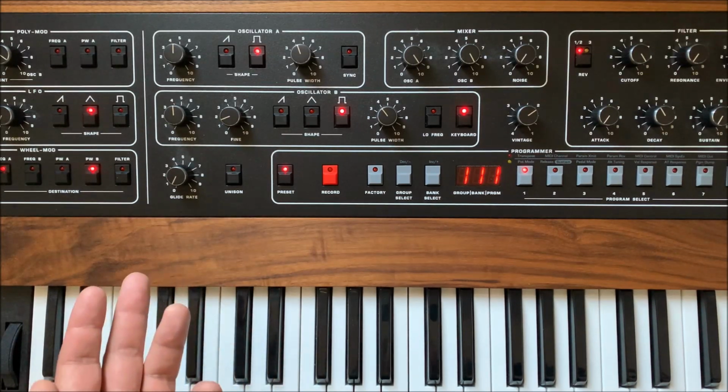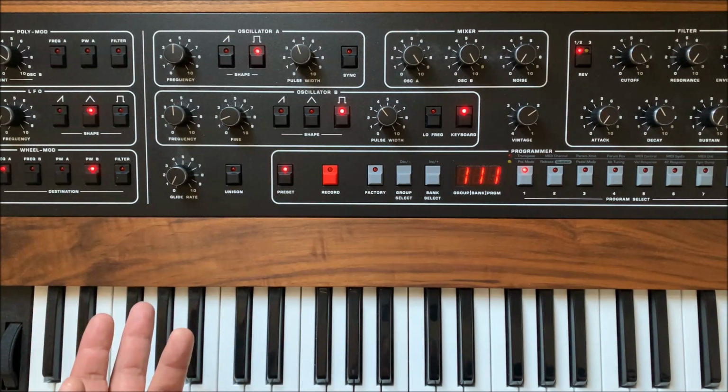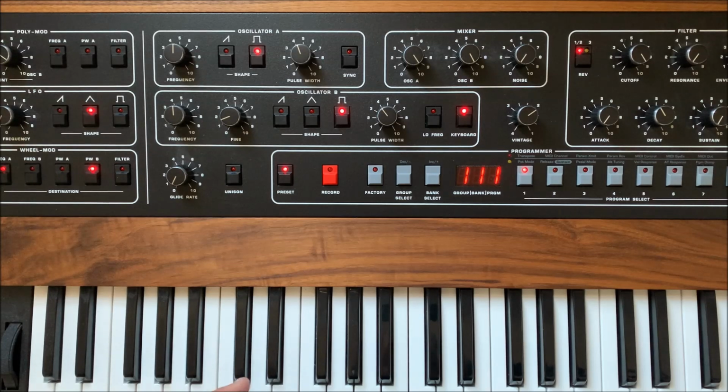So for me, this new voice allocation mode is vital. It can make the Prophet 5 Rev4 do some very nice, dreamy pads that it couldn't really do with the original voice allocation mode.